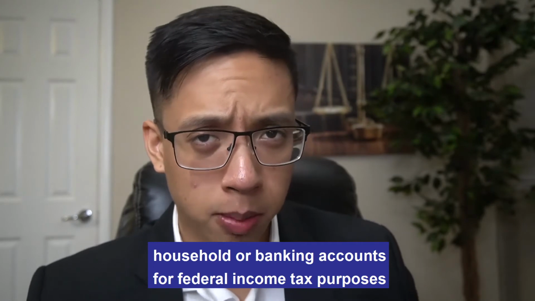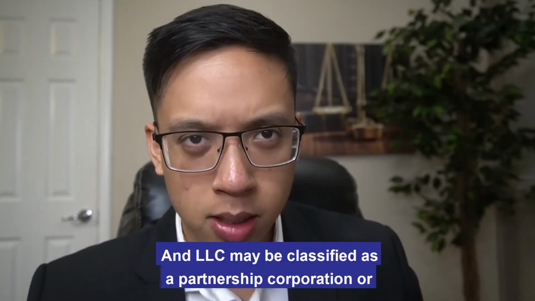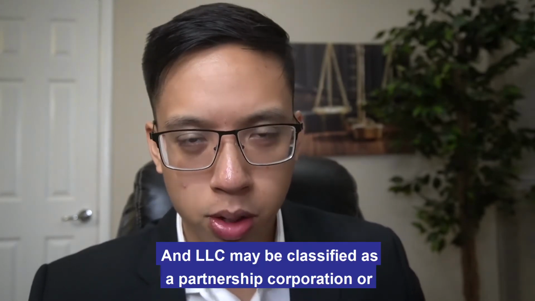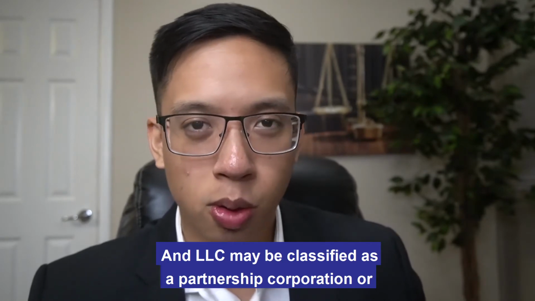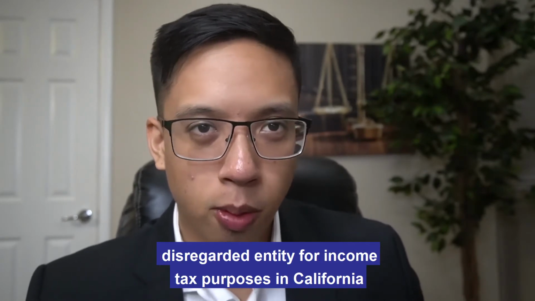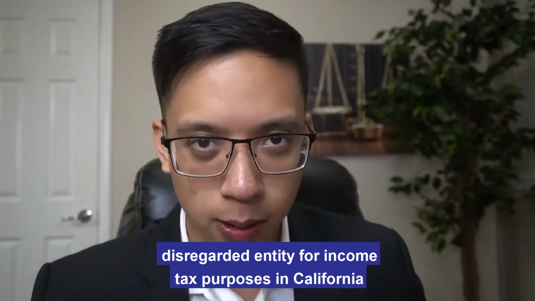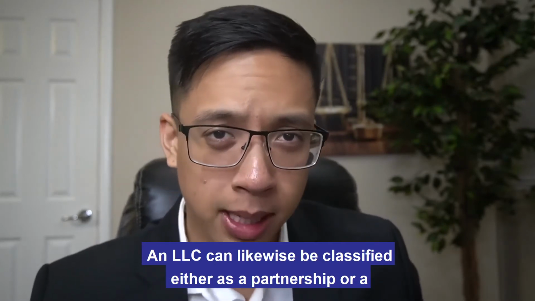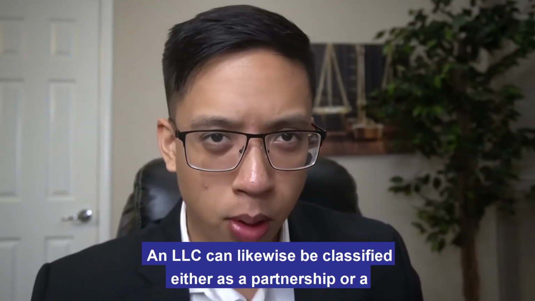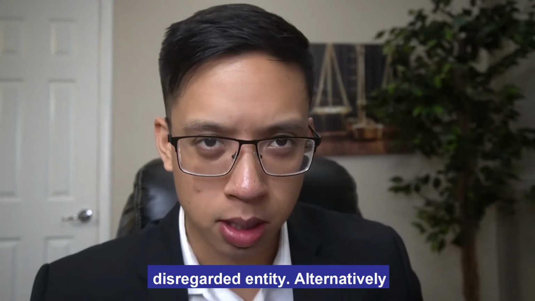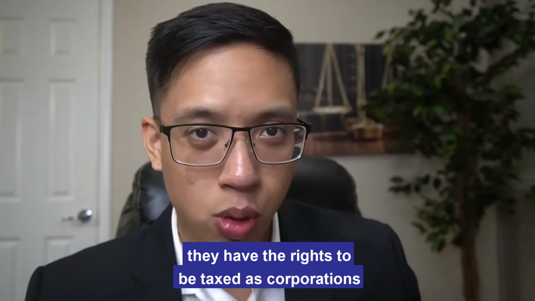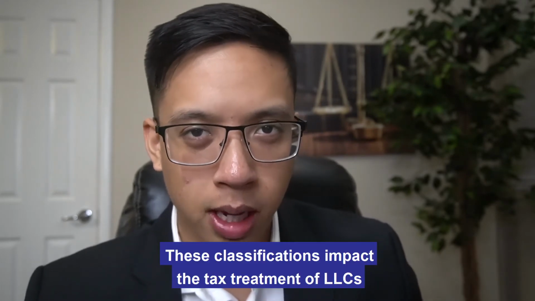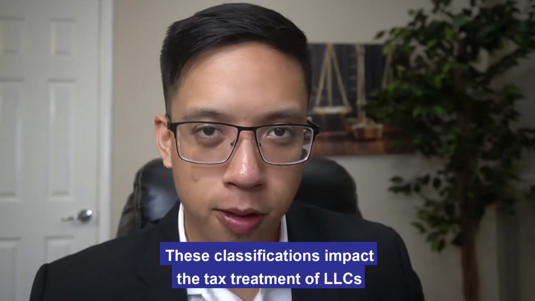For federal income tax purposes, an LLC may be classified as a partnership, corporation, or disregarded entity. For income tax purposes in California, an LLC can likewise be classified either as a partnership or a disregarded entity. Alternatively, they have the right to be taxed as corporations. These classifications impact the tax treatment of LLCs.